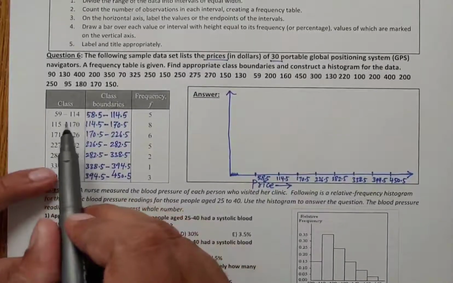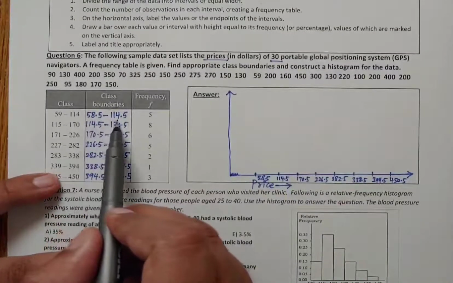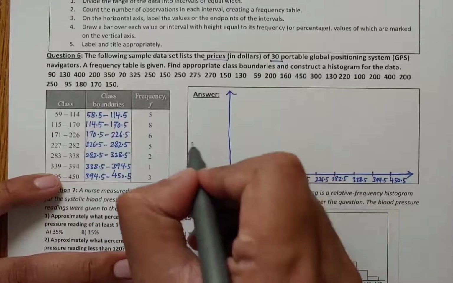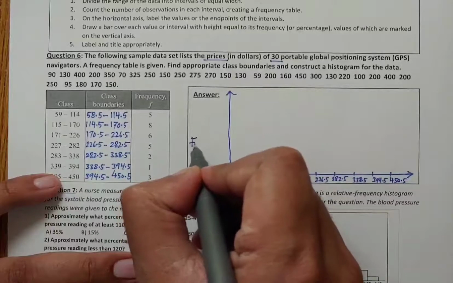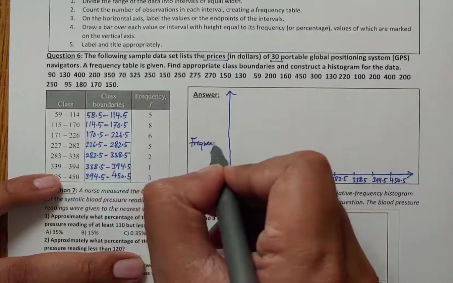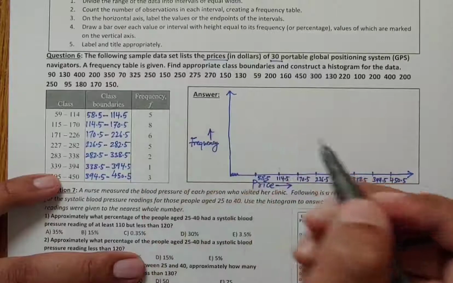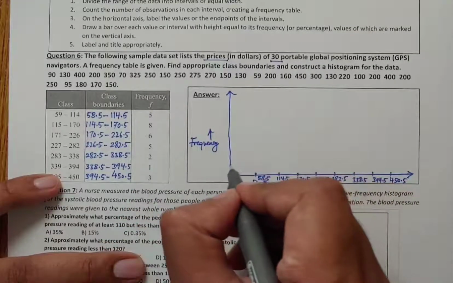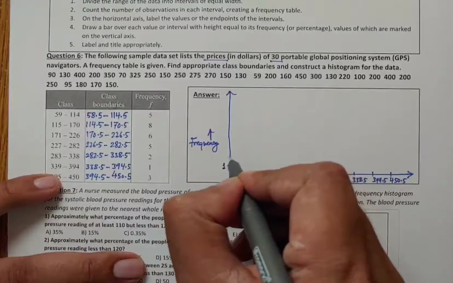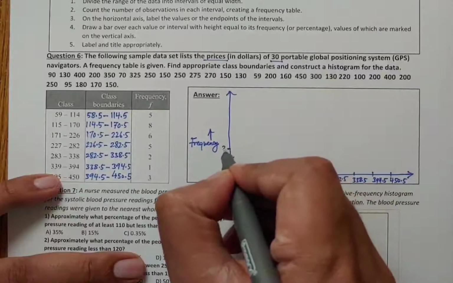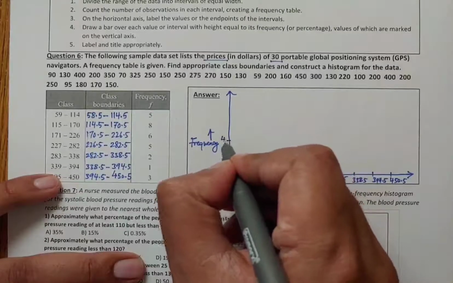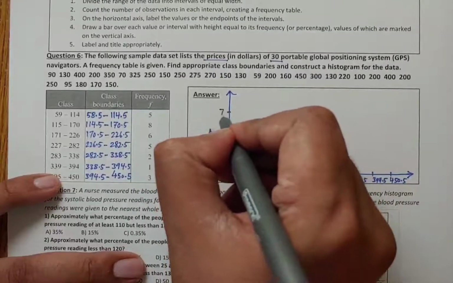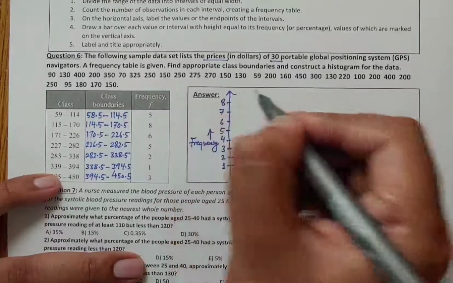Now the first, 58.5 to 114.5, has 5 frequency. Let's write frequencies in here. These are the frequency. Okay, so all these are small numbers, so we write 1, 2, 3, 4, 5, 6, 7, 8.